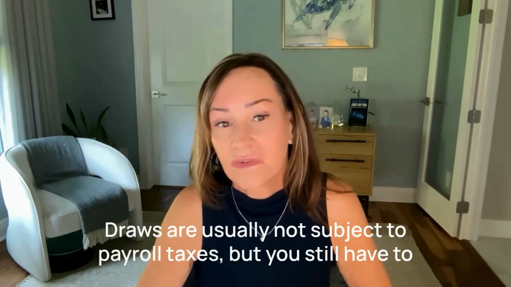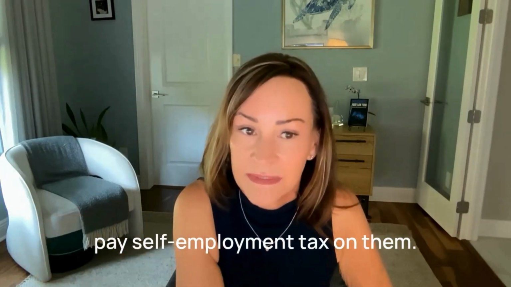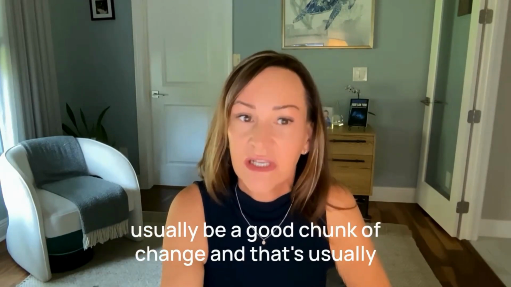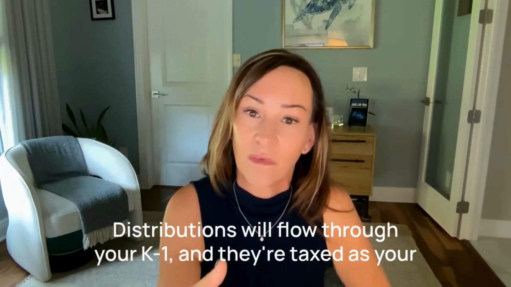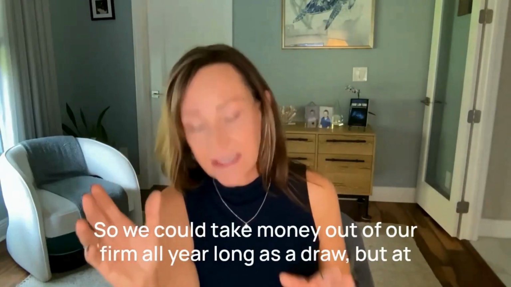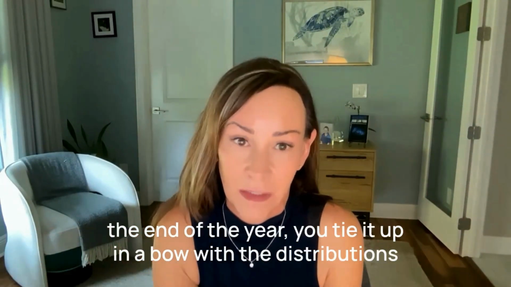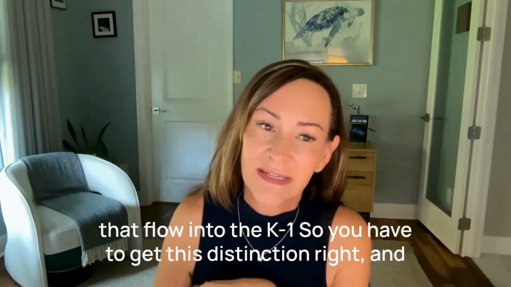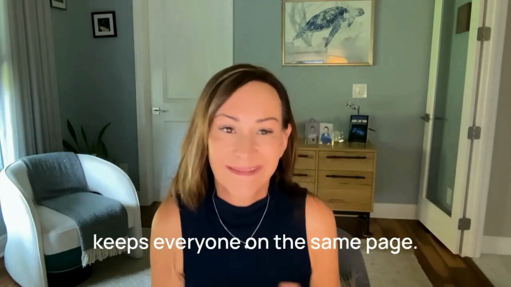Tax treatment: draws are usually not subject to payroll taxes, but you still have to pay self-employment tax on them. As anybody knows, if you look at your tax return, it can usually be a good chunk of change, and that's usually on your full share of income. Distributions will flow through your K-1 and they're taxed as your share of the partnership profit. So we could take money out of our firm all year long as a draw, but at the end of the year, you tie it up in a bow with the distributions that flow into the K-1. You have to get this distinction right, and it will help you prevent errors in your capital accounts, and it keeps everyone on the same page.